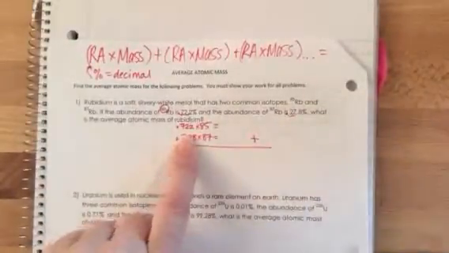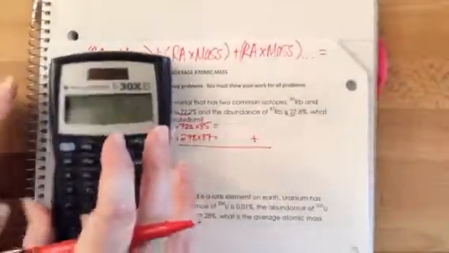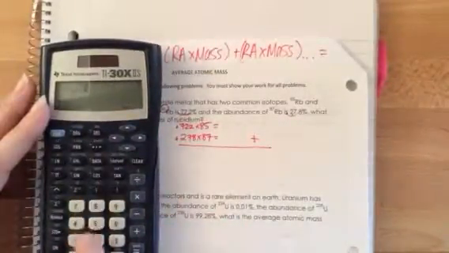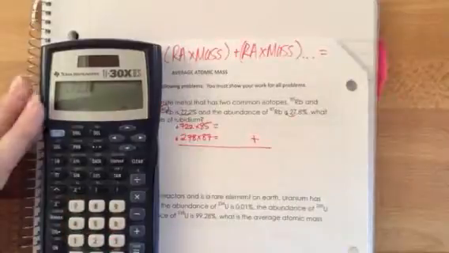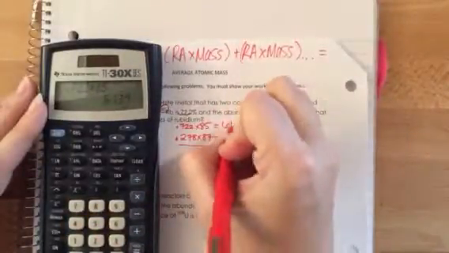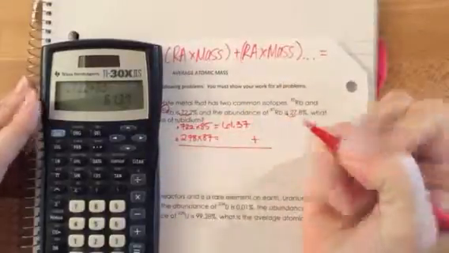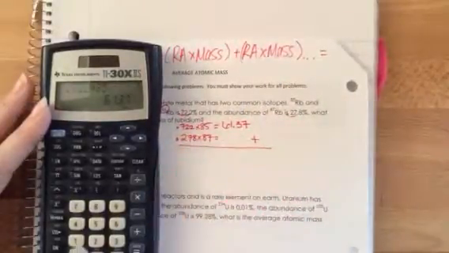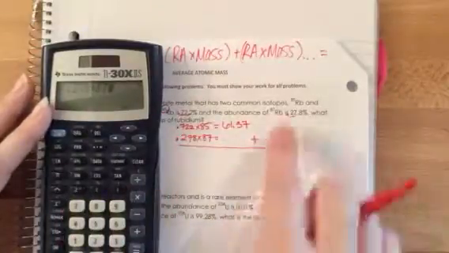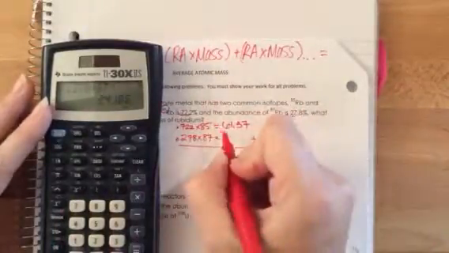So if we wanted to find the average atomic mass of rubidium, we would take 0.722 times 85. That's 61.37. Same thing down here, 0.278 times 87, which is the mass that was given in the problem.